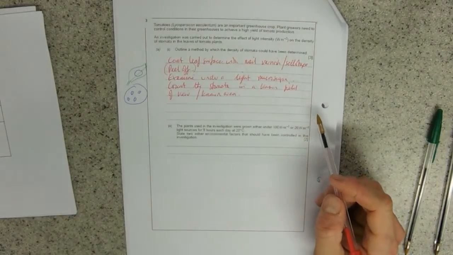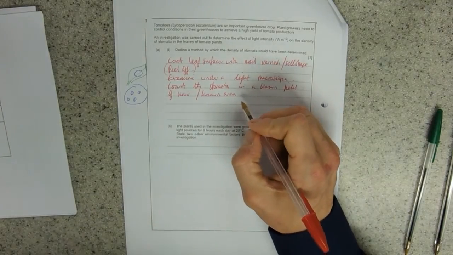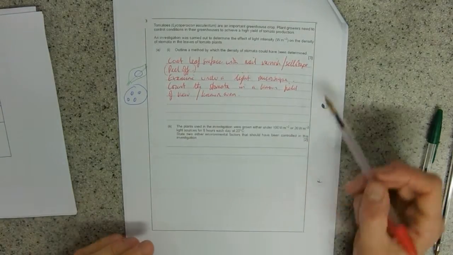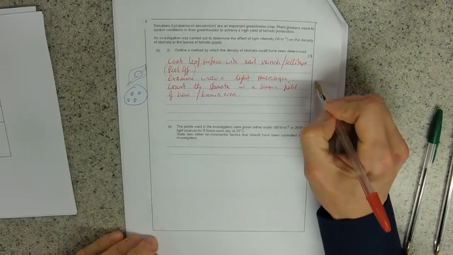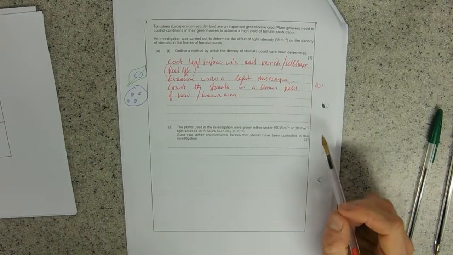Calculate the area, or simply stick a ruler under it and pi r squared. So that was just a bit of AO1, remembering what you did.